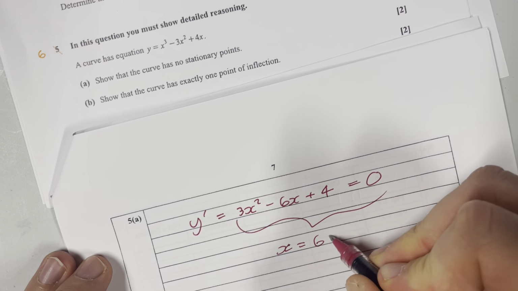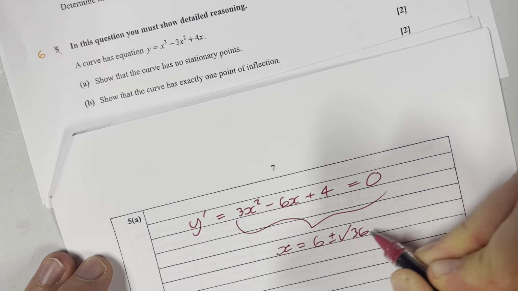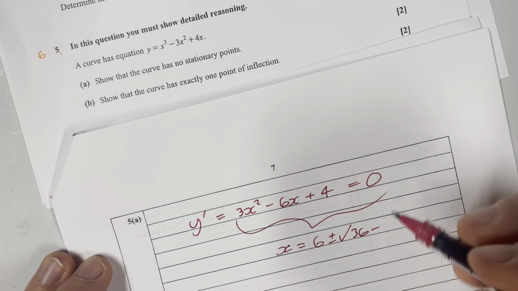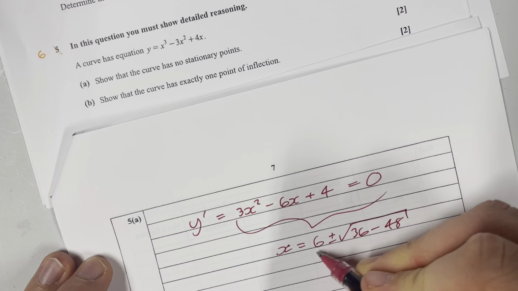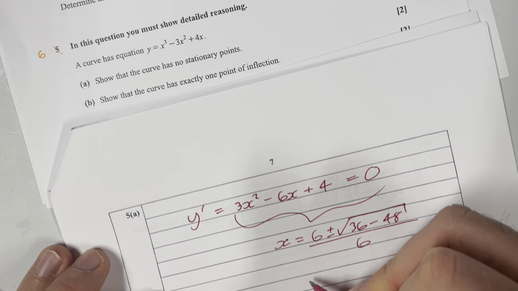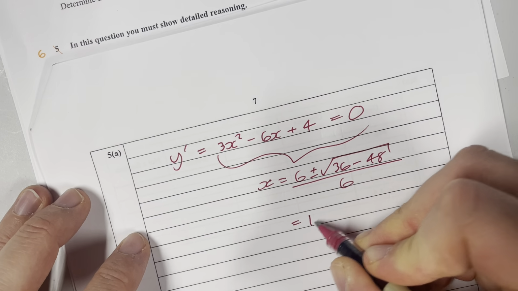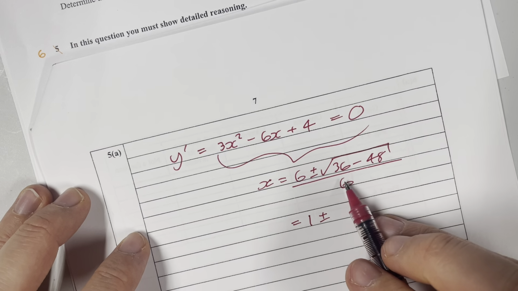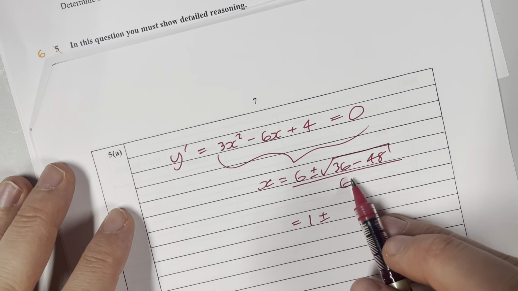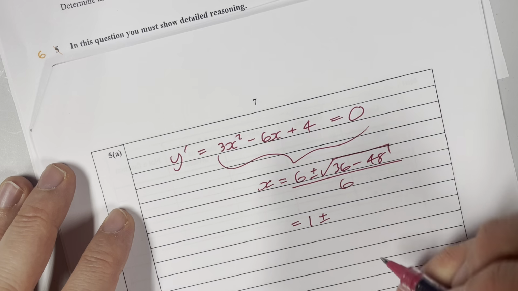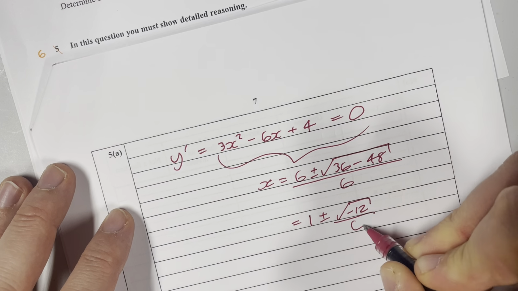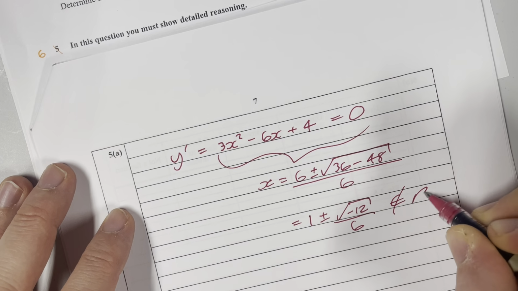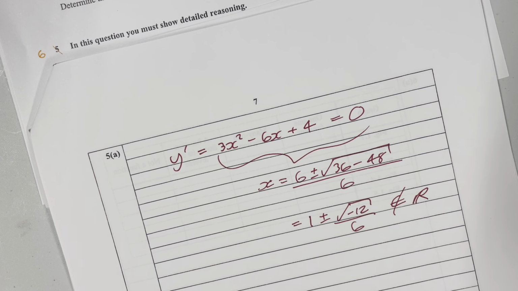x equals minus b plus or minus the square root of b squared minus 4ac. So that's 4 times 3, which is 12, times 4, which is 48. All divided by 2a, which comes out to be 1 plus or minus root minus 12 over 6, which is not real, because you can't square root a negative number in the set of real numbers.